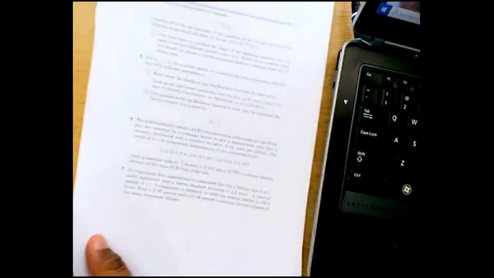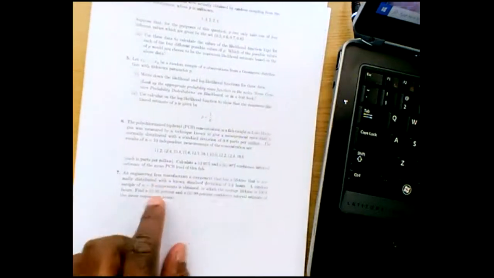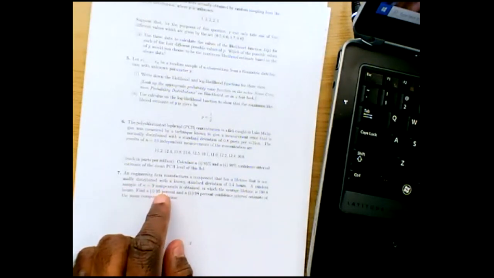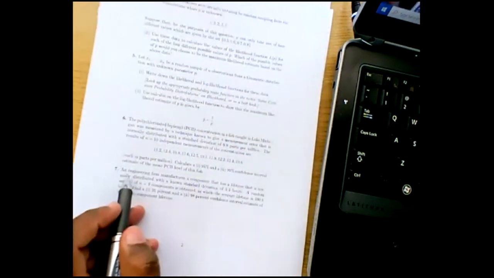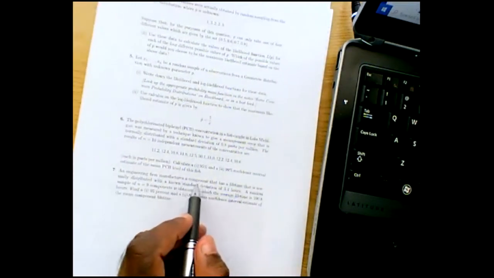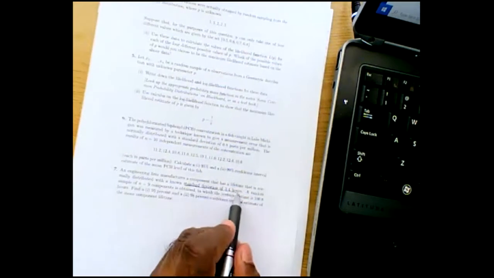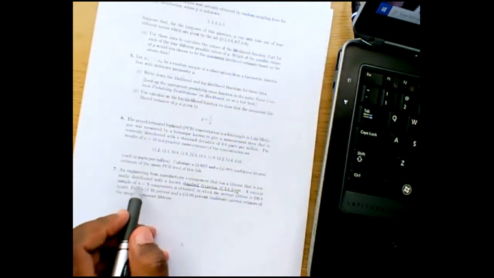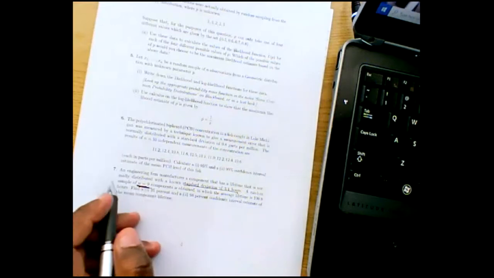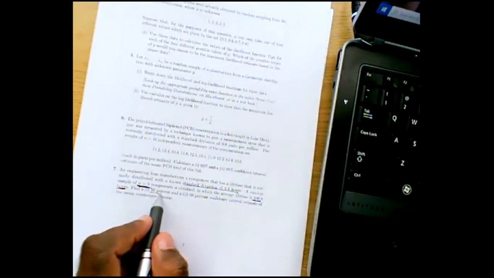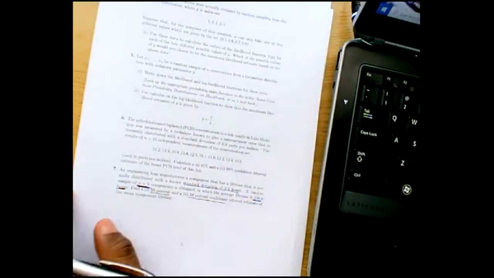All right, I will start with question 7. I know you may not be able to see this clearly, but you can see it from the course website, what the question is talking about. Basically, it says that an engineering firm manufactures a component that has a lifetime that is normally distributed with the standard deviation of 3.4. You're choosing 9 components, and their average lifetime is 100.8. The question is to find the 95% and the 98% confidence intervals. So let's see how we can do this.